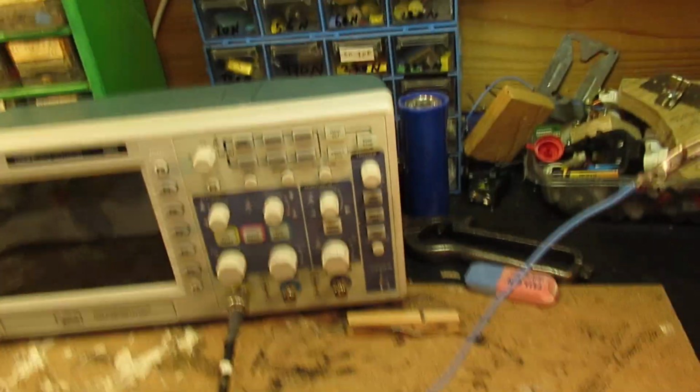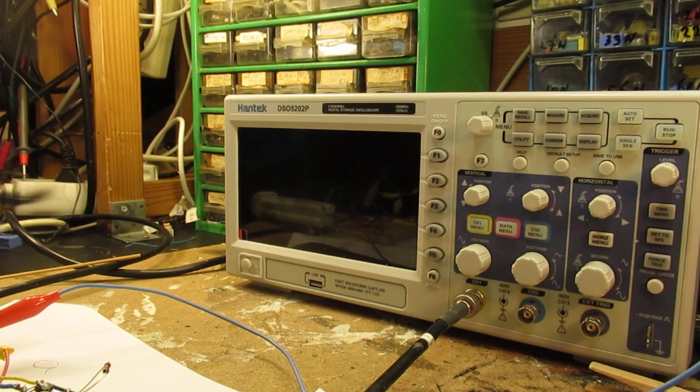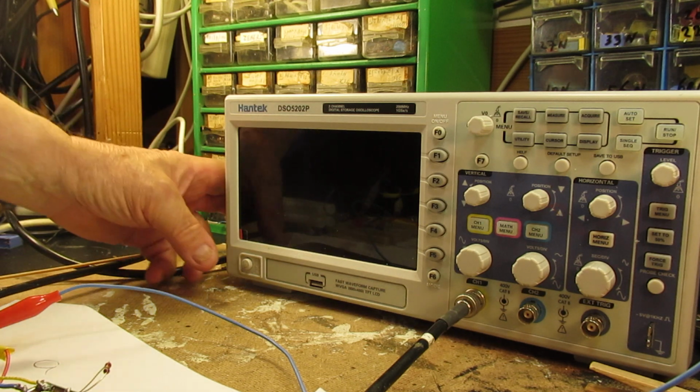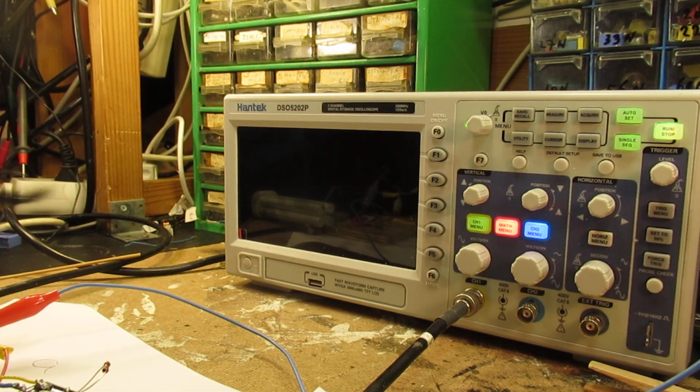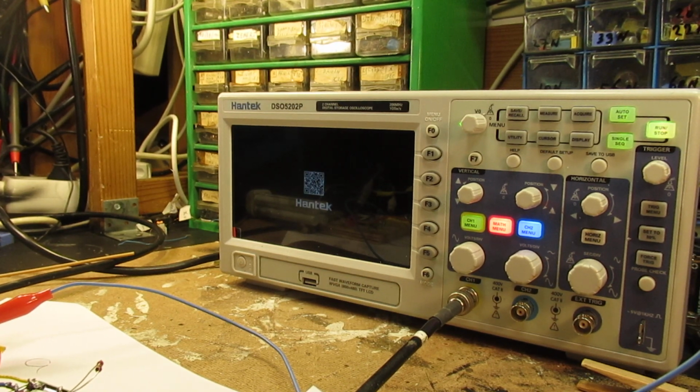So let's look how this circuit works. Switch on the power supply now. Switch on the scope. And let's see what happens. Always interesting, of course.